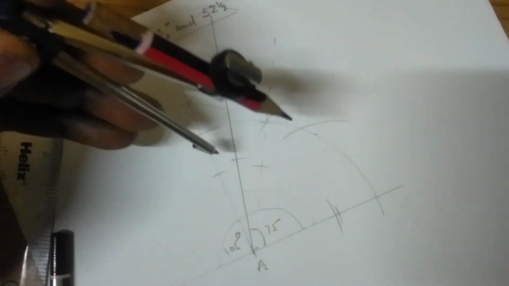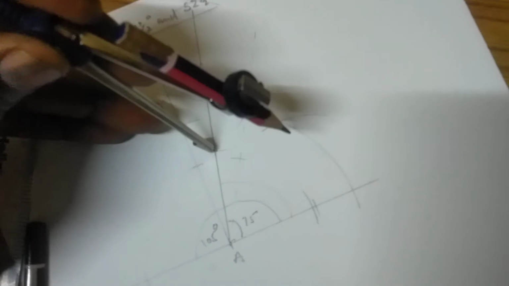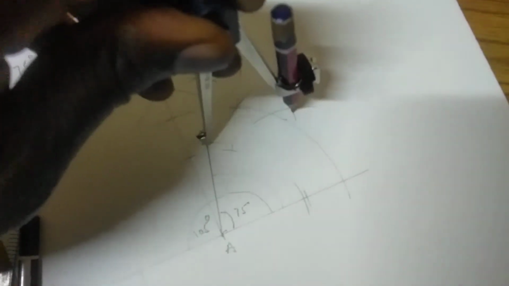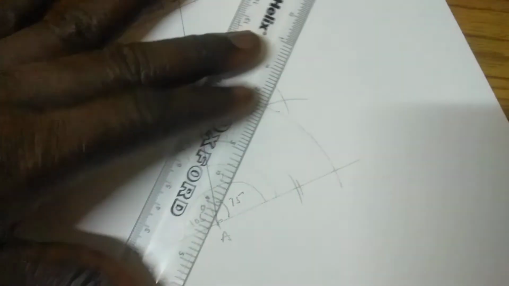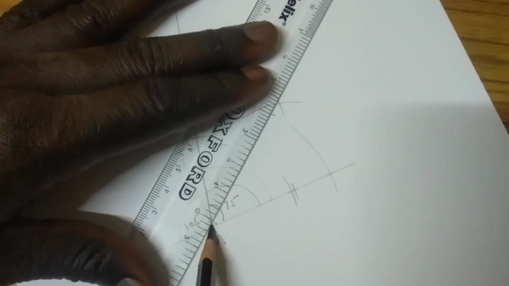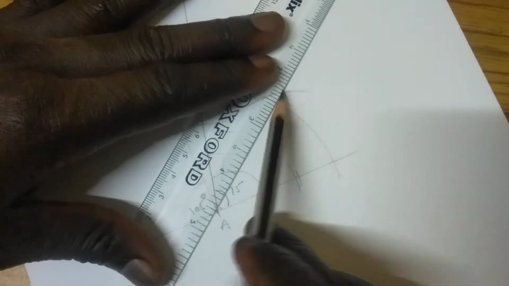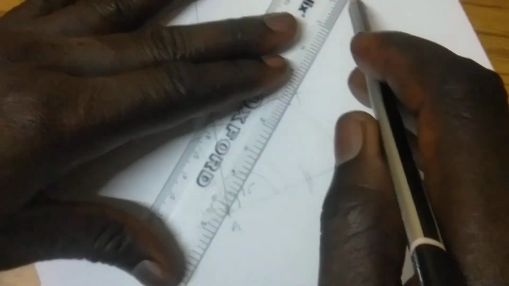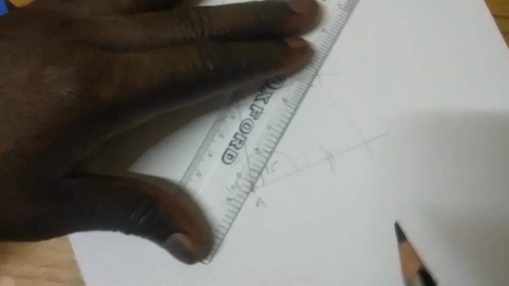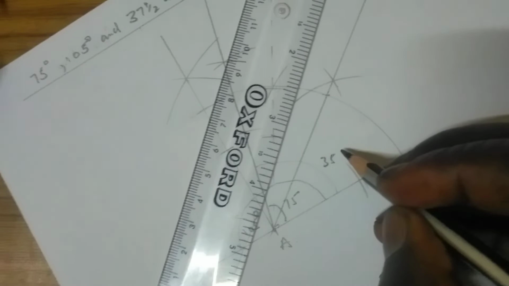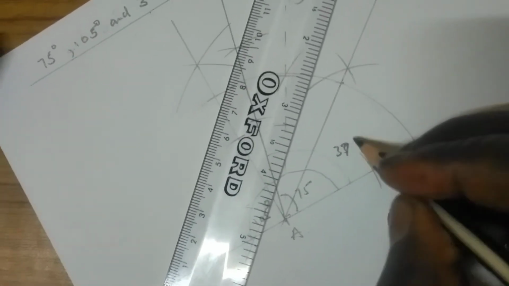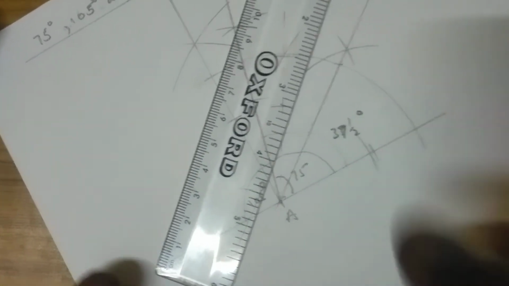With this one we draw an arc here, and then with this other arc here we draw another arc there. Where the two arcs meet, we join it back to point A, and the angle constructed there will now be 37.5 degrees.